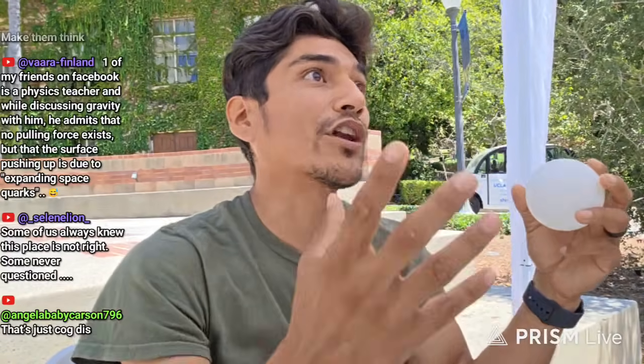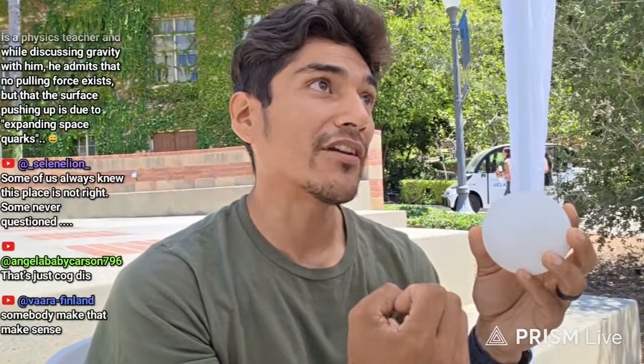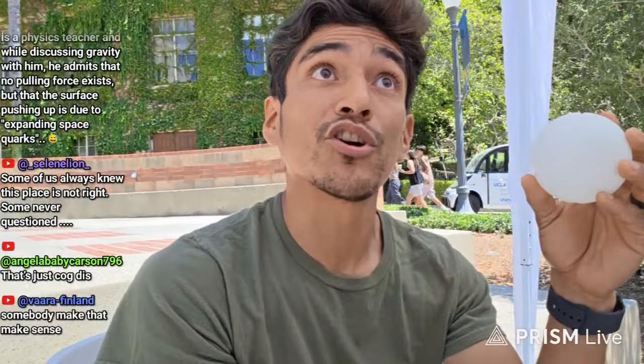Is it because it's expanding? It would have to be expanding, but it's not expanding. It would just explode. It wouldn't work, exactly. So that would mean that in order for people to believe in the ball Earth theory, you have to believe in the pulling force of gravity, because if we could prove that it's the other way around and it's pushing up, then the whole heliocentric model, the ball Earth, will fall apart.